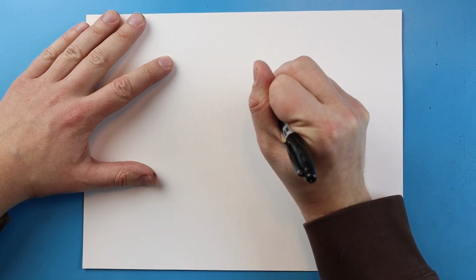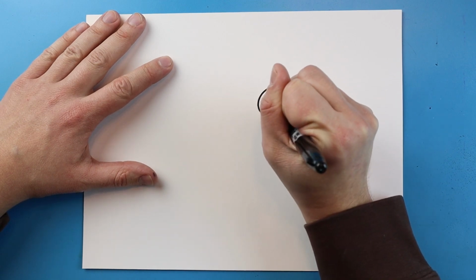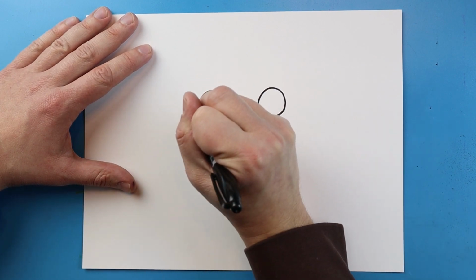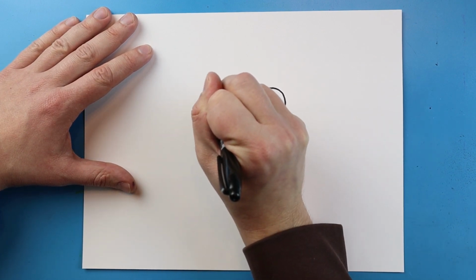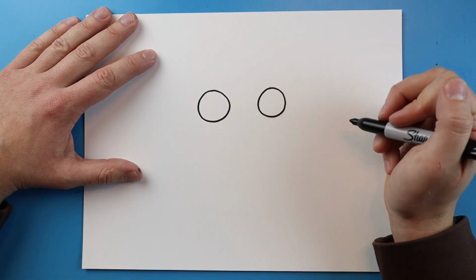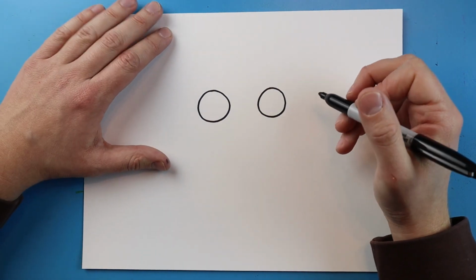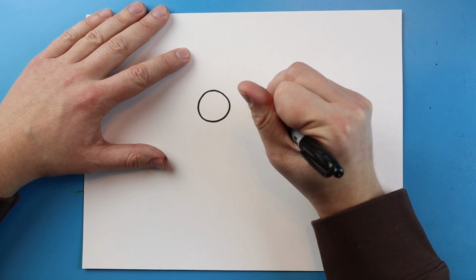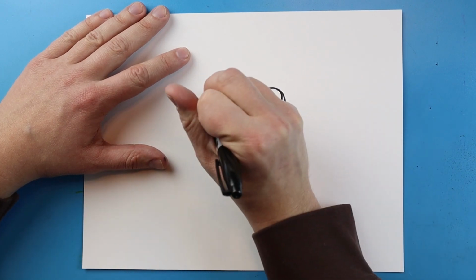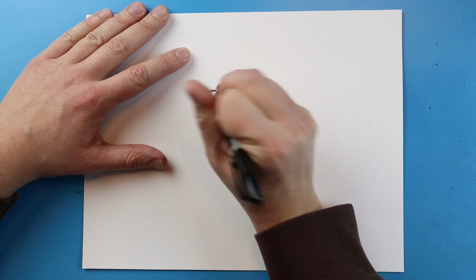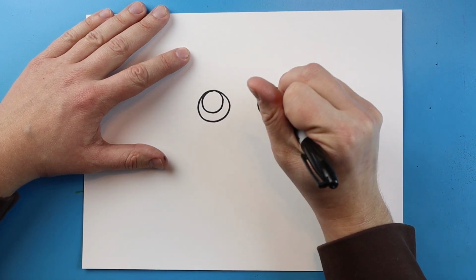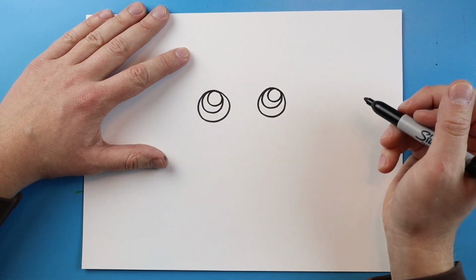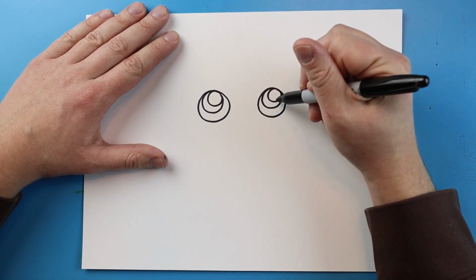So I'm going to begin right here, and I'm going to draw a circle shape here. I'm going to leave some space, and then I'm going to draw another circle shape right here. Now, inside of here, I'm going to draw another circle at the top. So I have a big circle and a medium circle. And then I'm going to add a smaller circle inside of here. So I have big, medium, and small.